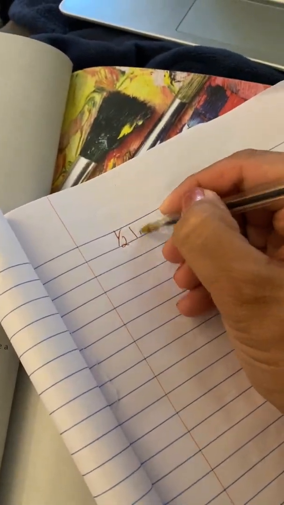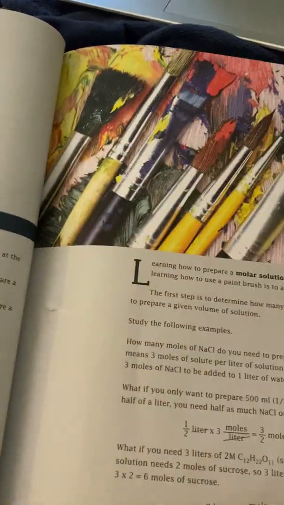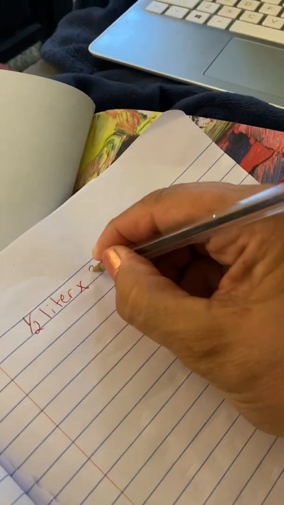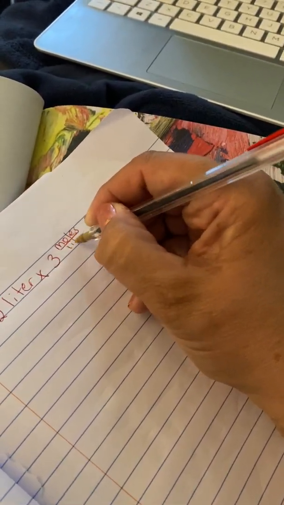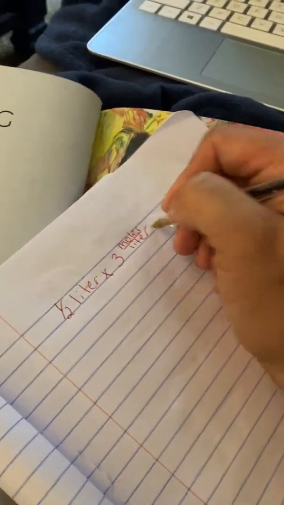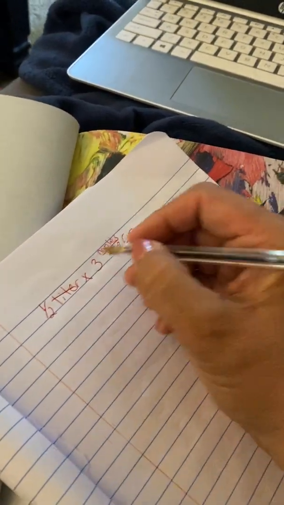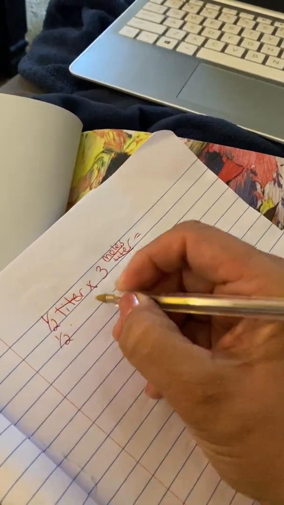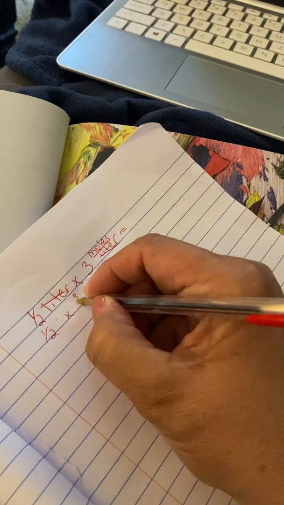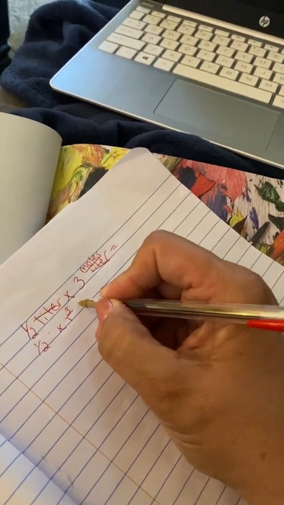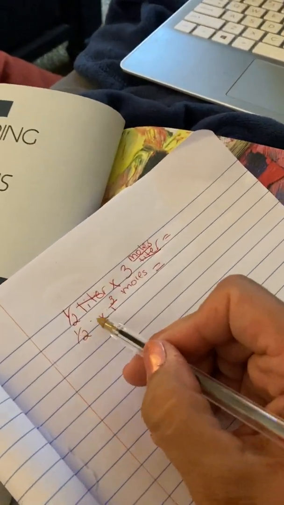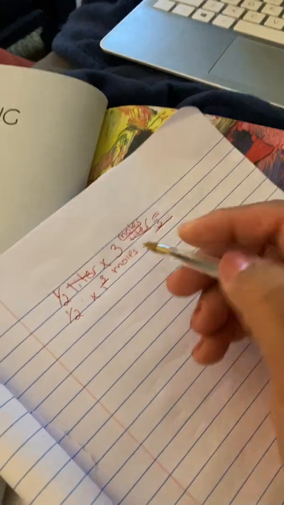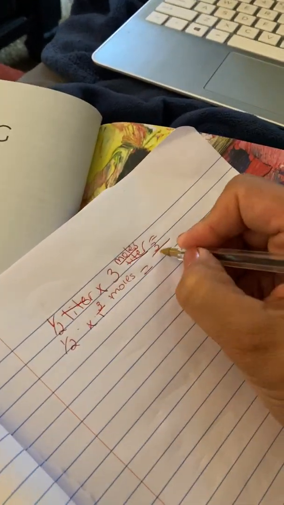You're going to put, just like in the book, 1/2 of a liter times, and then you're going to say 3, and then moles per liter, because it's a 3M solution. And what does that equal? So you're going to cancel these two out, and then you're going to write it like this. Times 3 over 1 moles equals, okay, so now we have 1 times 3 equals 3, and 2 times 1 equals 2.